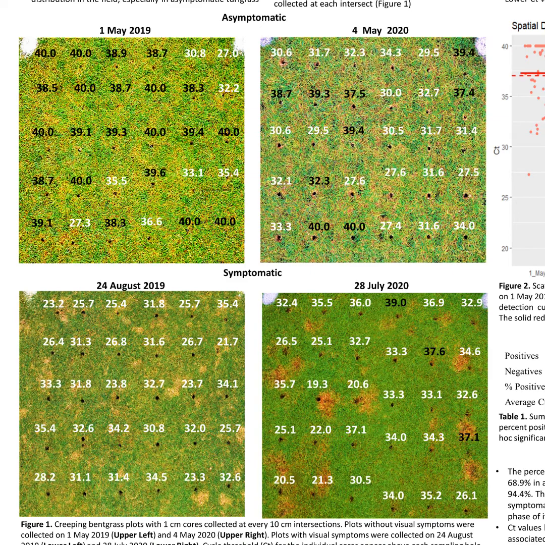30 1 centimeter cores were collected from the 3 replicated asymptomatic plots on the 1st of May 2019 and the 4th of May 2020, and 3 replicated symptomatic plots on the 24th of August 2019 and the 28th of July 2020. The abundance of Clarke was measured in the leaf and surface thatch layer of each core using the qPCR assay.